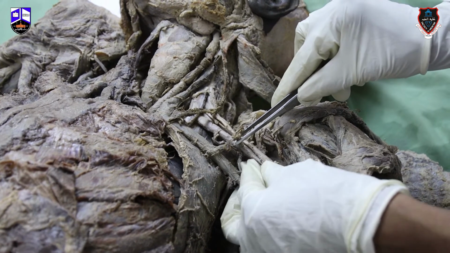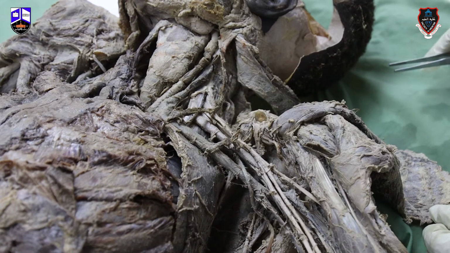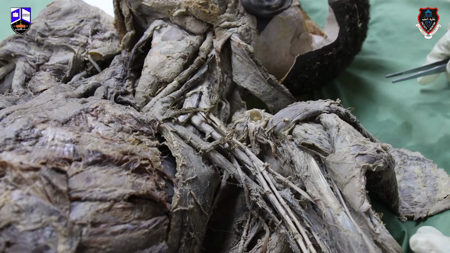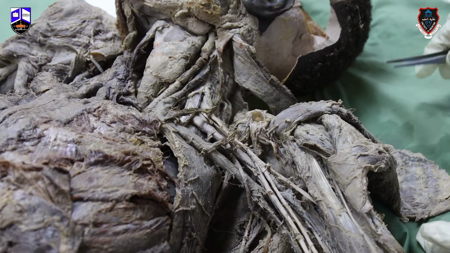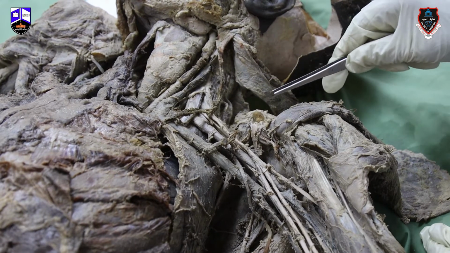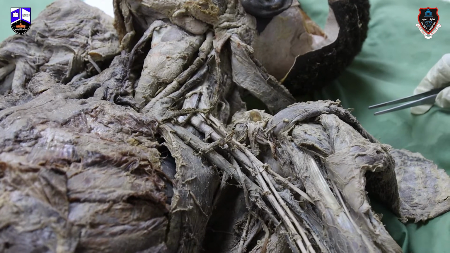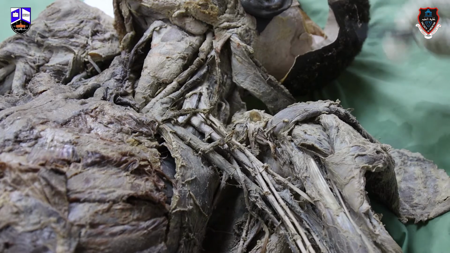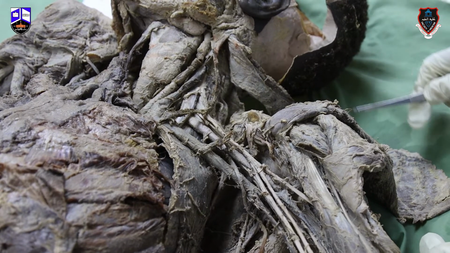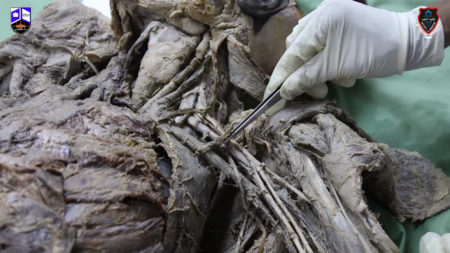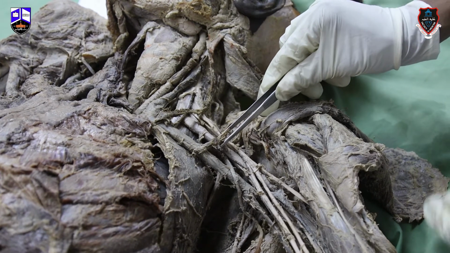The branches of the thoracoacromial give blood supply to the pectoralis muscles and the deltoid muscle, and to the clavicle and the acromion. So, two bones, the clavicle and the acromion, and two muscles, the pectoralis and the deltoid. So, this is our first branch in the second part, which is called the thoracoacromial.